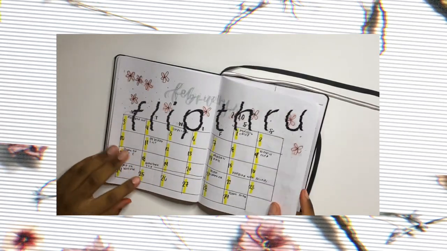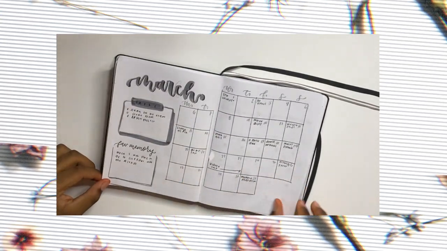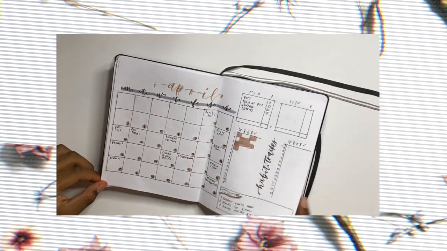That is all these spreads. I hope you guys love these spreads. I love setting them up. So yeah, on to the outro.